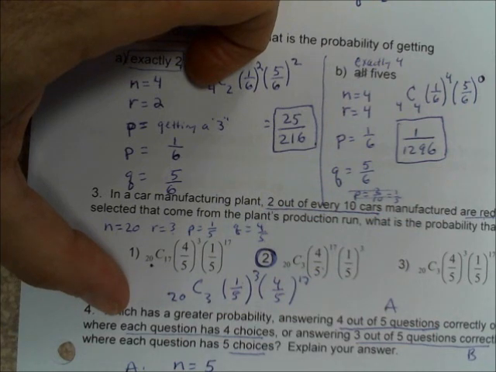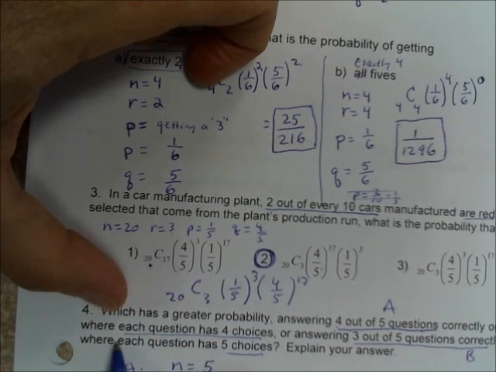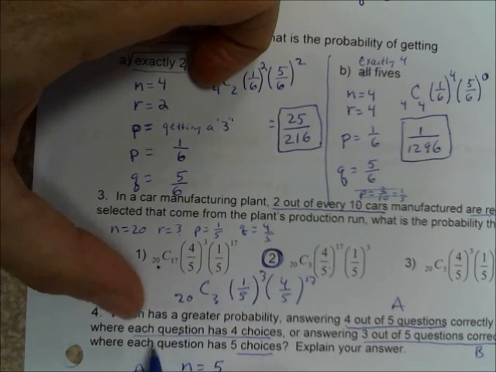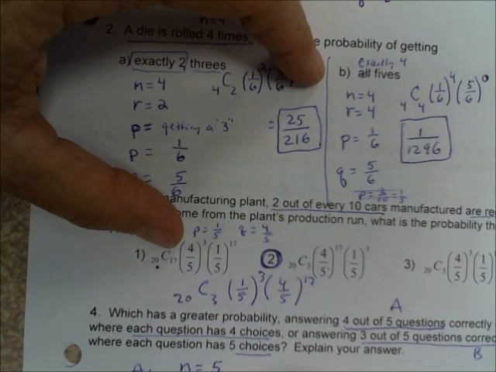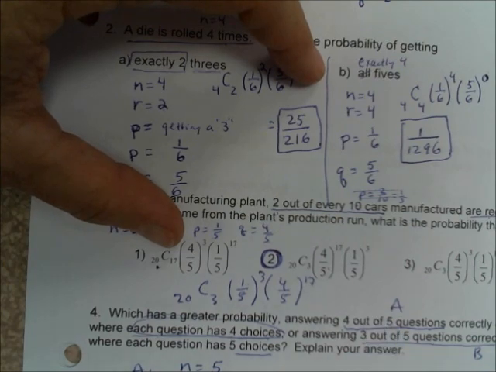And R is the number of successes we're looking for. Well, we want to be successful 4 times out of the 5 questions that we're answering. Okay, now, what is the p-value? If this multiple choice test has 4 choices, so let's say each choice has A, B, C, and D, and you're just guessing, your chance of getting it right is a 1 in 4 chance because each question has 4 choices. So that must mean your Q value is 3/4 because these always have to add up to 1. So that's your situation A.